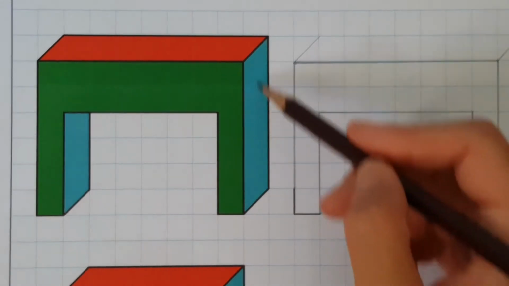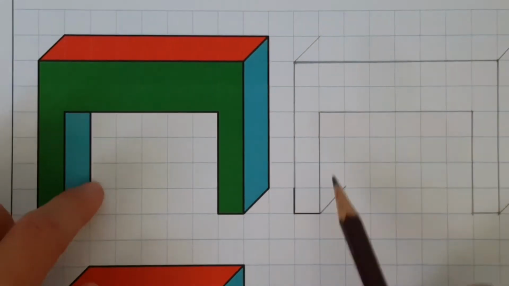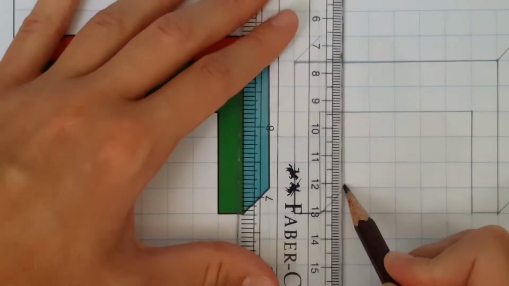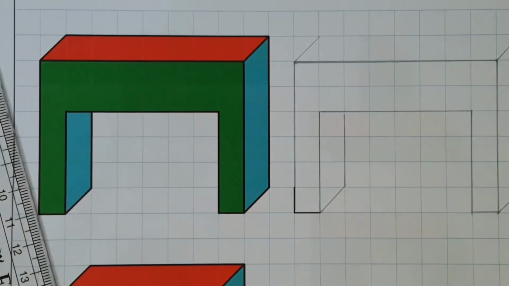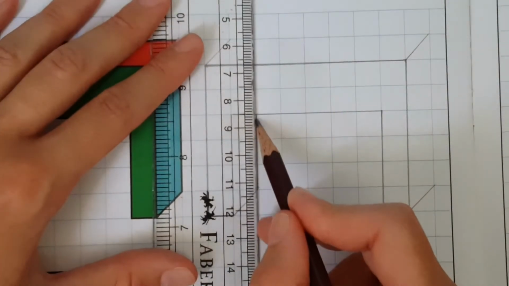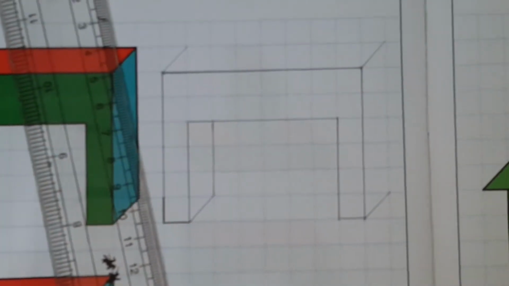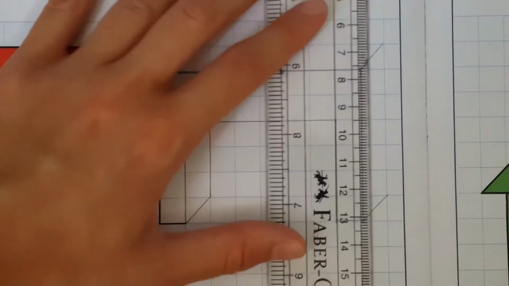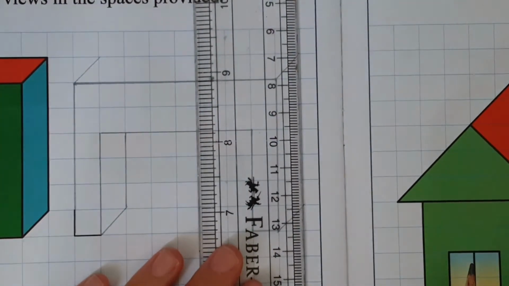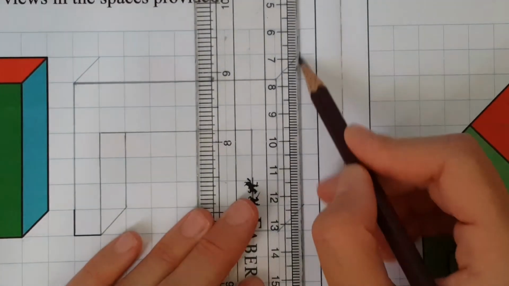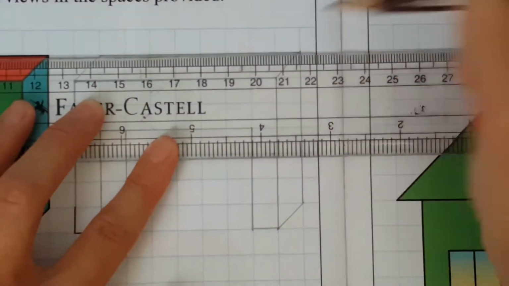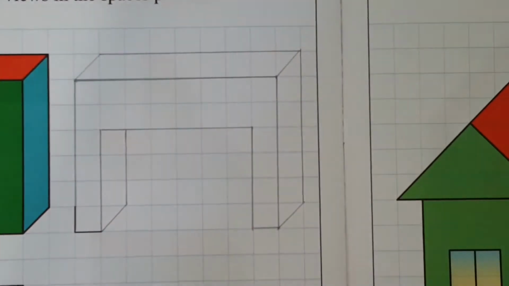Alright, now let's continue by drawing the remaining lines that make the back part of our table. Now this line right here is going to be only 3 boxes high, as the rest of the line is not going to be visible for us, as it's covered by the front view of our table. Now continue by joining these 2 end points together. And let's continue by finishing this horizontal line right here.